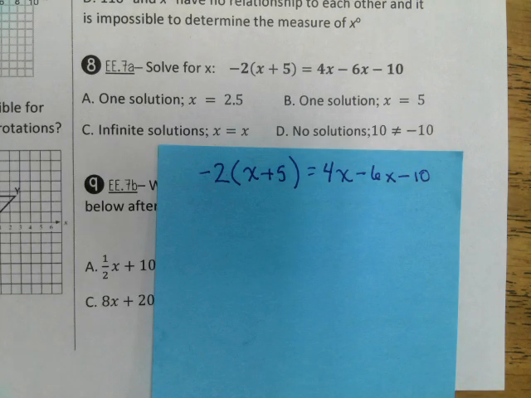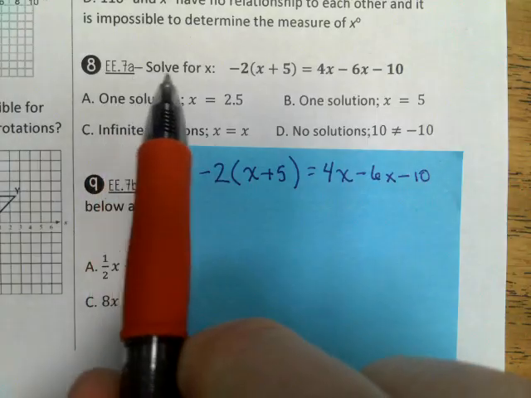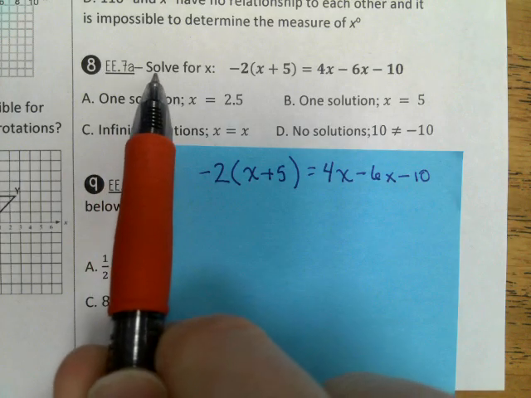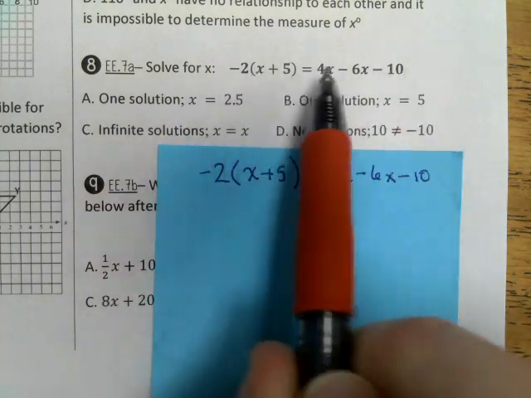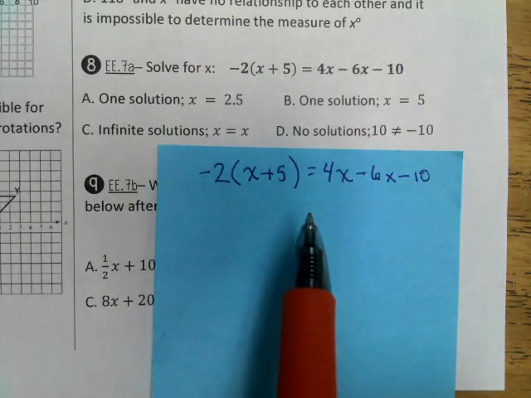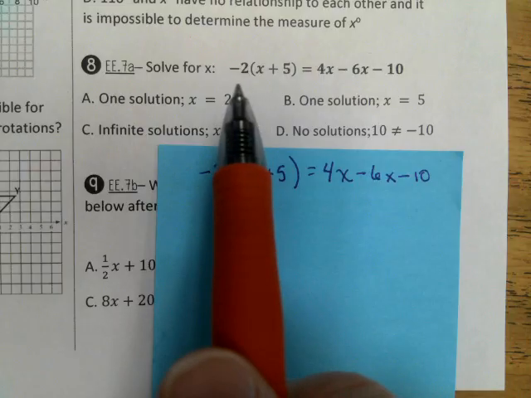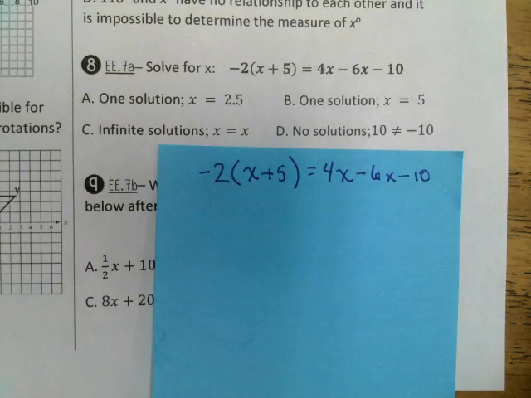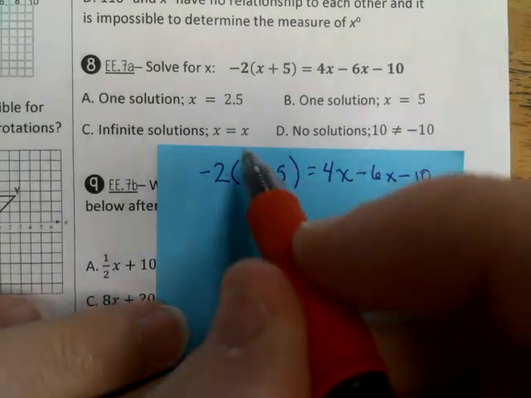So as we look at our next problem, we're looking at number 8 here, which is number 2 on our review. Solving for x gives us this multi-step equation with a lot going on: parentheses, multiple variables, variables on different sides, and we have to remember our steps in solving these multi-step problems. The first thing we want to do is get rid of these parentheses using the distributive property.